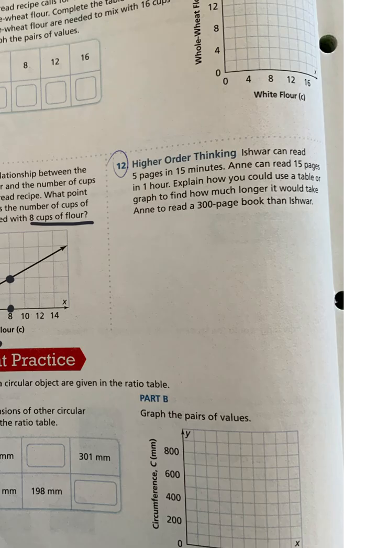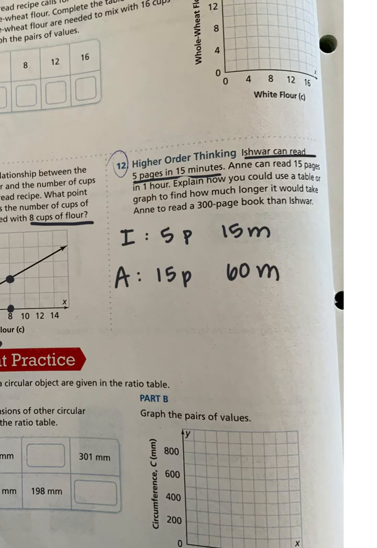So we can see that in this problem for number 12, Ishwar can read 5 pages in 15 minutes. And Anne can read 15 pages in 1 hour, which is also 60 minutes. So we can see that Ishwar has 5 pages for 15 minutes. We're trying to figure out how much longer it would take. So we can put that over 60.